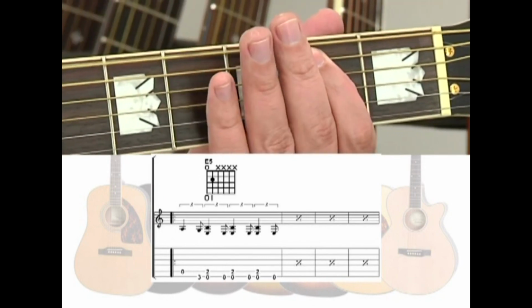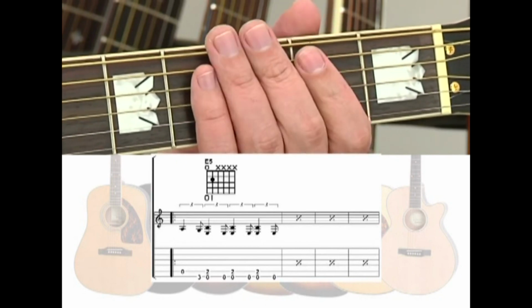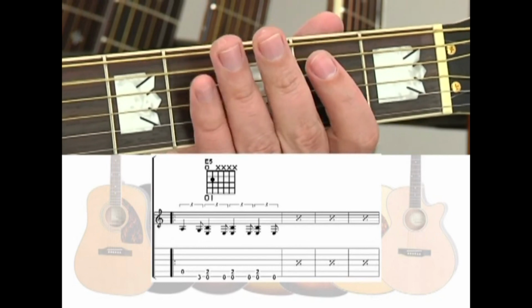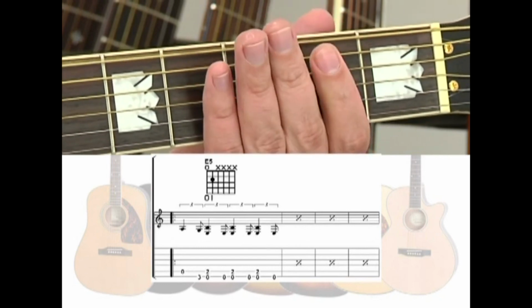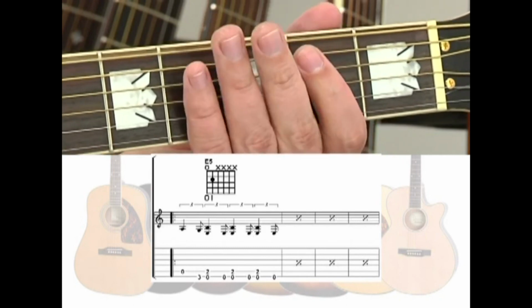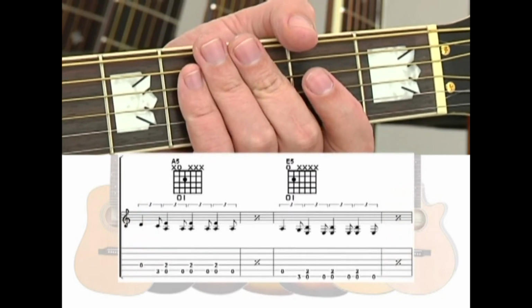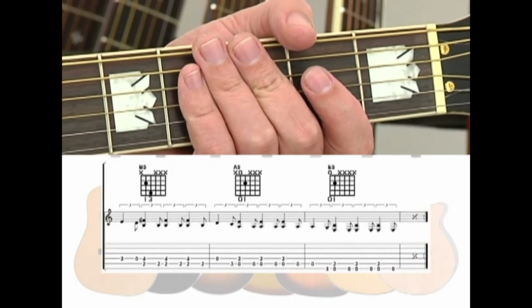Repeat for 3 and repeat for 4 and then repeat the whole measure. 1 and 2 and 3 and 4 and 1 and 2 and 3 and 4 and. Apply this triplet rhythm to the whole blues song. Here's the final version with the tempo.